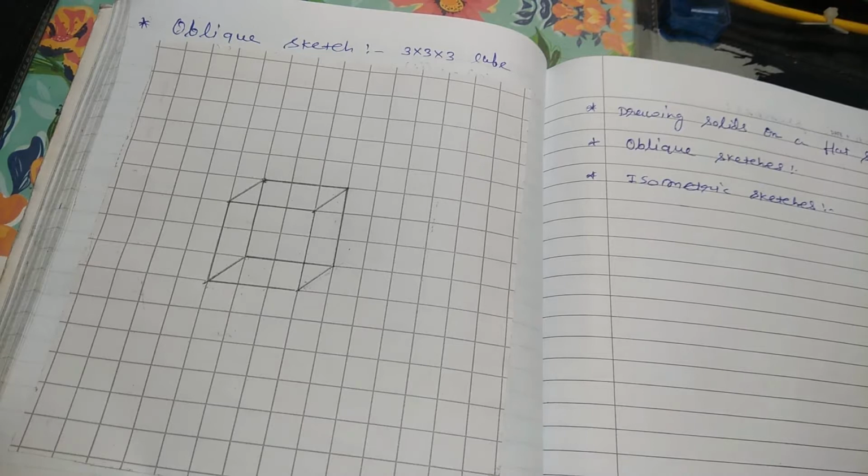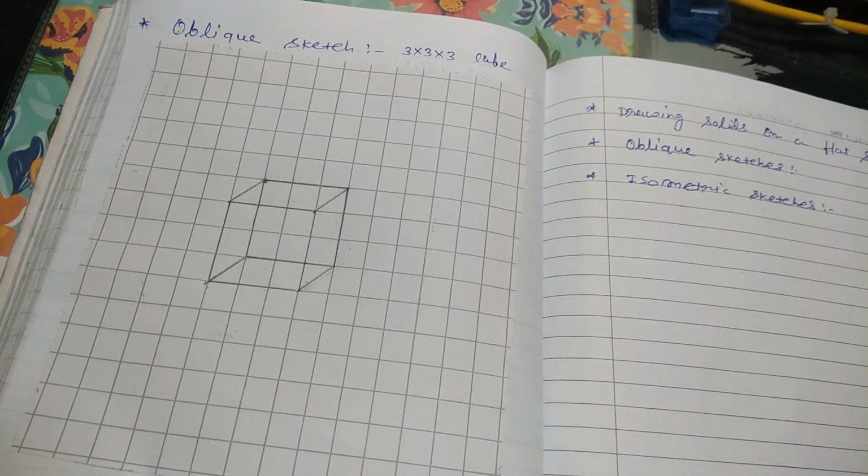So this is an example of a solid cube. Now we can draw this solid cube using this same measurement on a blank page, and it will look like this. So here we can see that this is an example of an oblique sketch of a cube on a blank page.